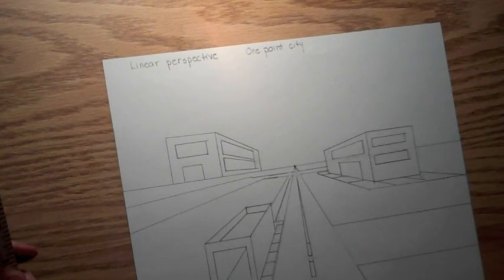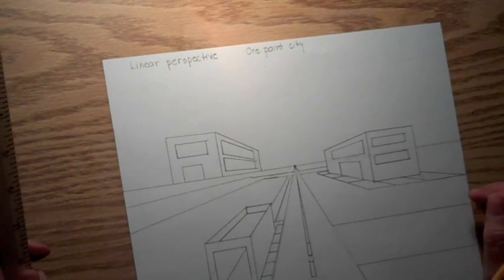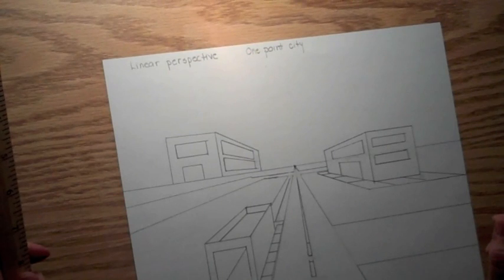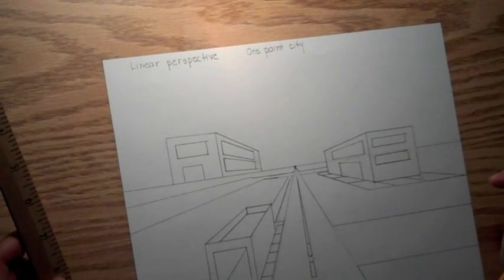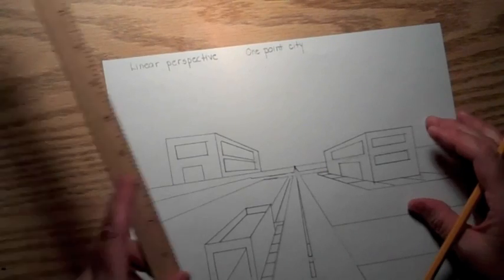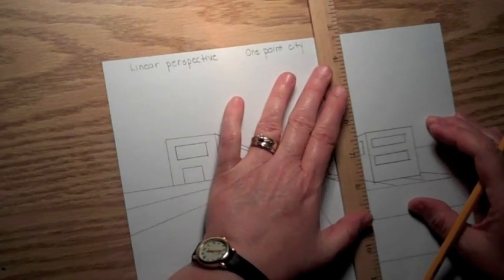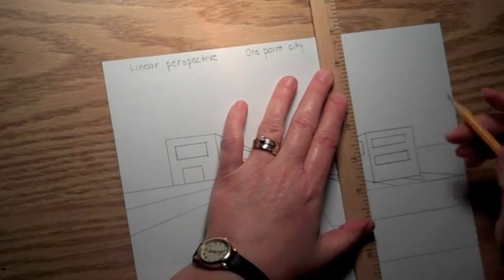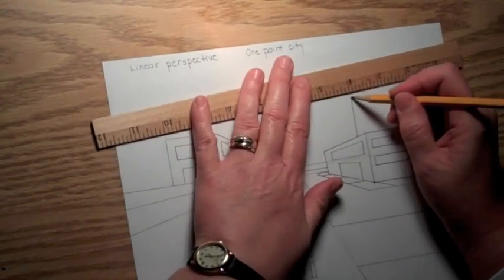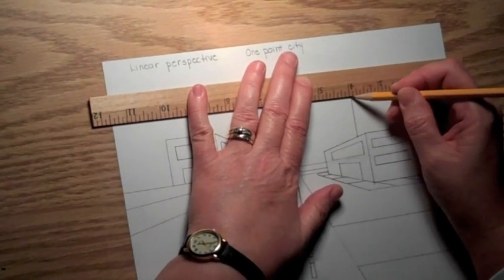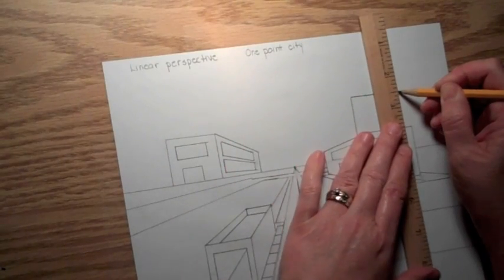Now, 3 buildings in a city is not enough. And I wanted to show you how to draw a building behind a building. Do you remember how we started with a flat shape? Well, I'm going to make a flat shape, but I'm going to make it look like it drops down behind a building. So here's my flat shape.